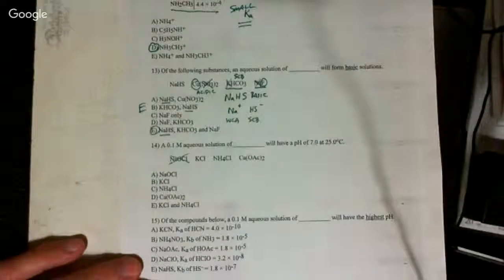In number 14, I'm looking for which of these compounds are going to have a pH of 7. So I'm really looking for ions that are coming from strong acids and strong bases. I eliminate NaOCl because OCl- is not coming from a strong acid. KCl, strong.